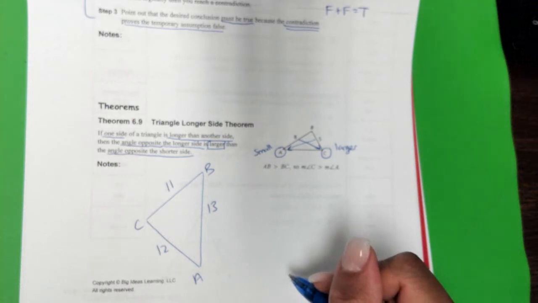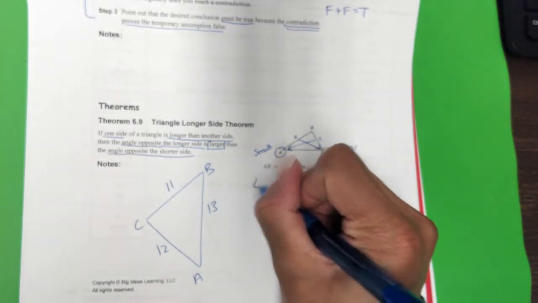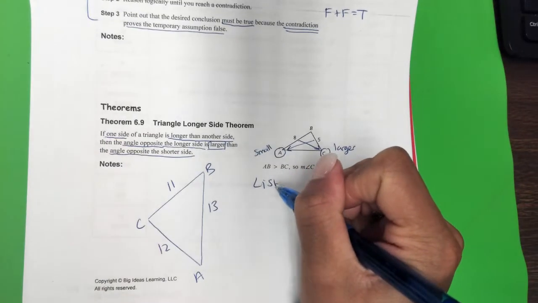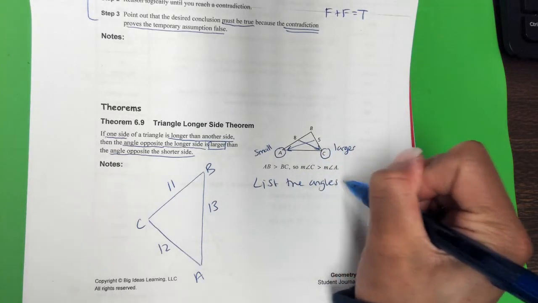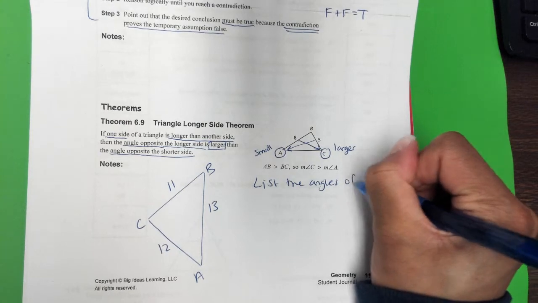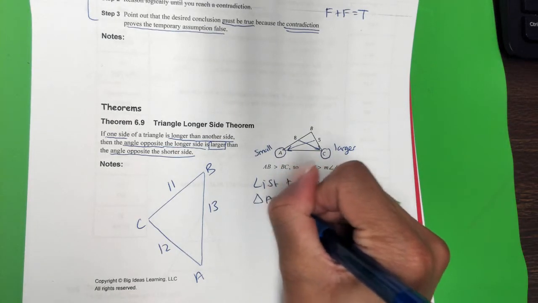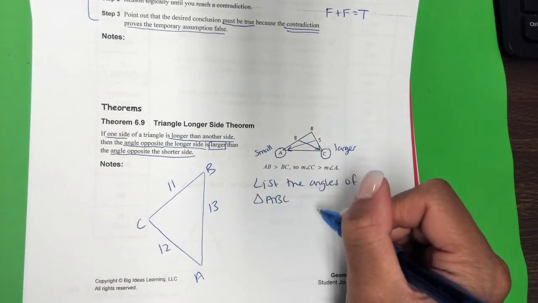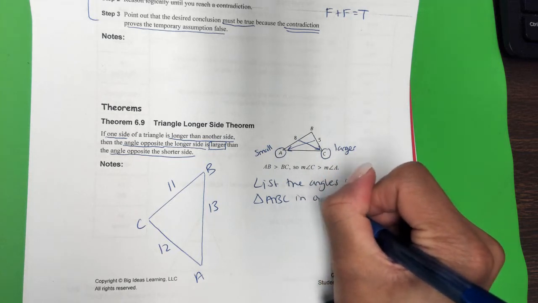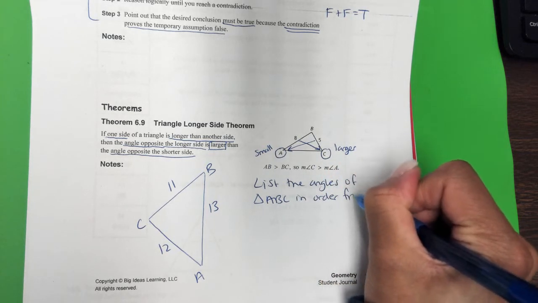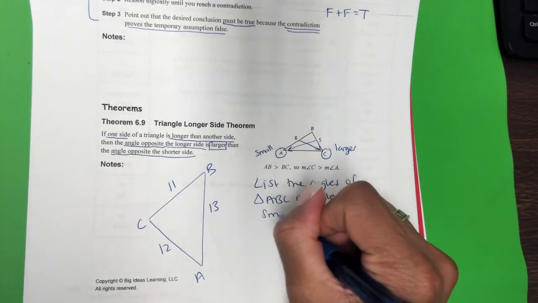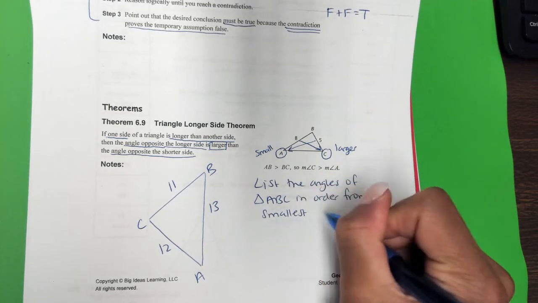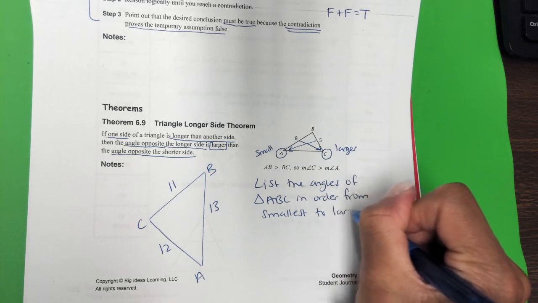What I'm going to do is list the angles of triangle ABC in order from smallest to largest.